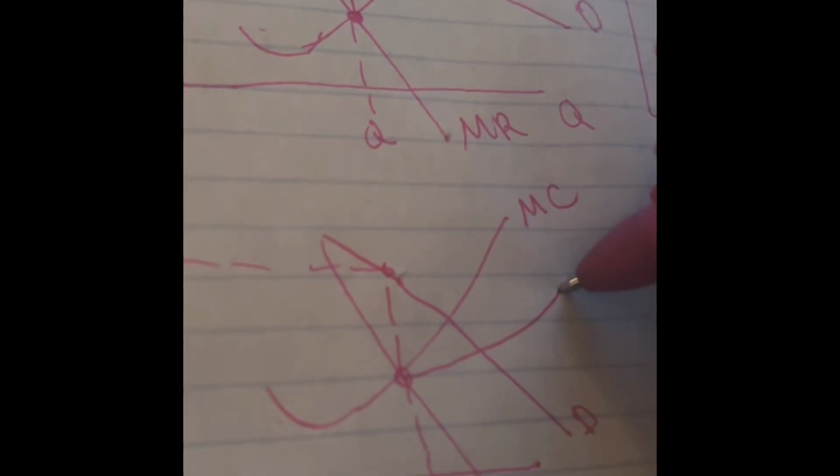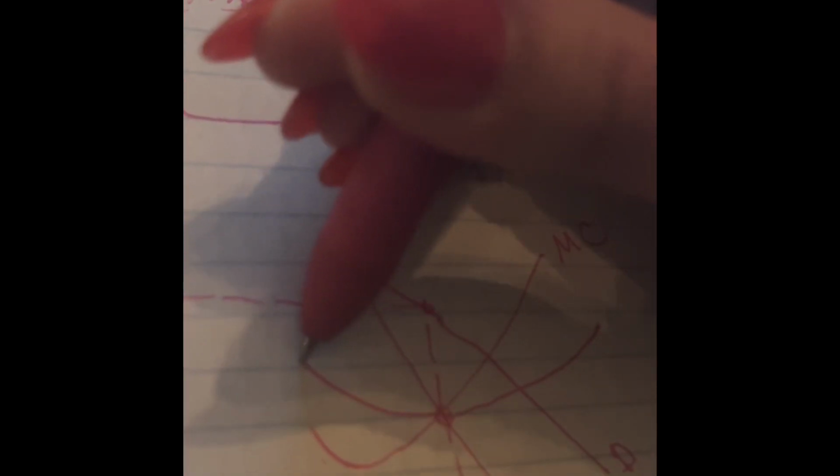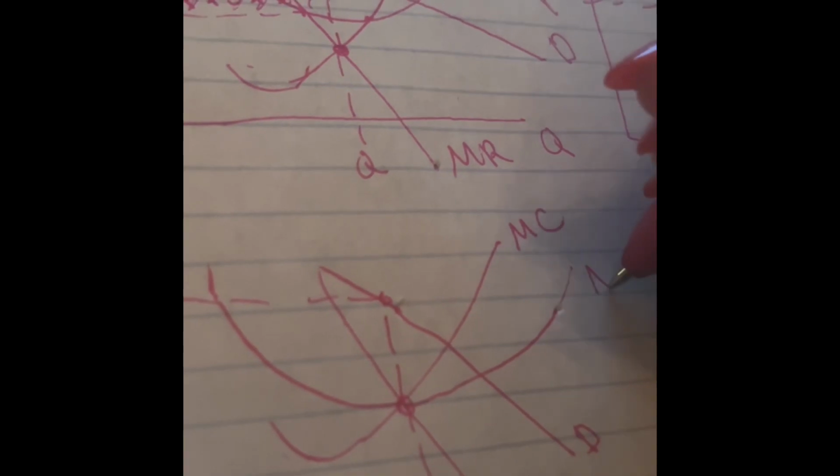So again, you have your downward sloping demand curve, just not a straight line, a downward sloping marginal revenue curve, and then again your marginal cost curve. You find where MR equals MC, quantity up to demand, over to price. And then the average total cost for this is going to be exactly at the demand at that quantity, because this is it, breaking even. So they do not have any profits or any losses.